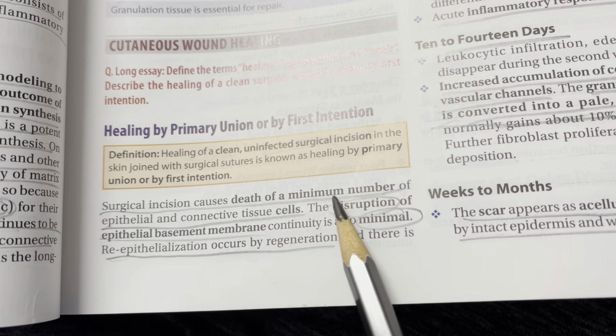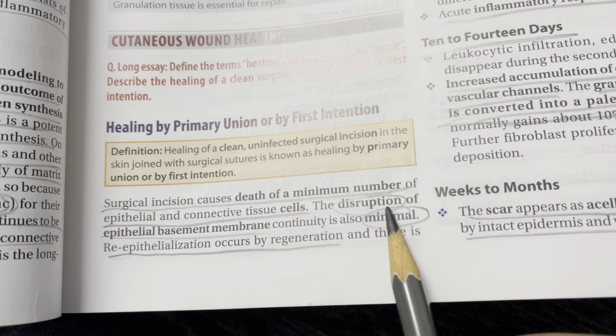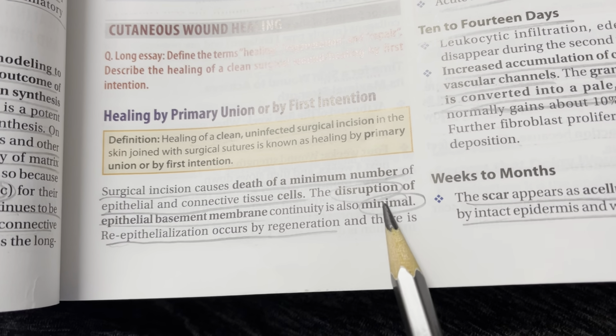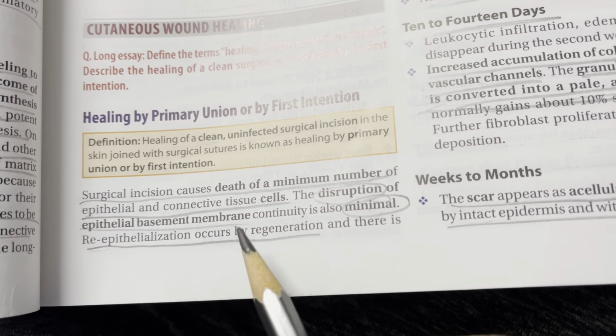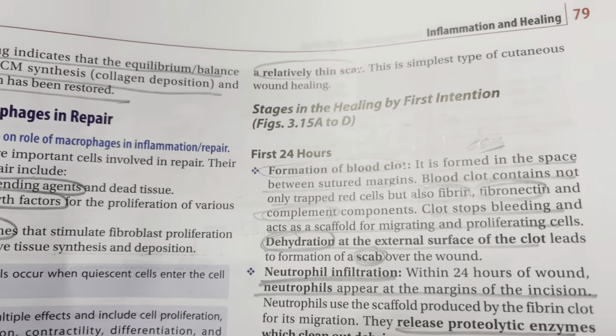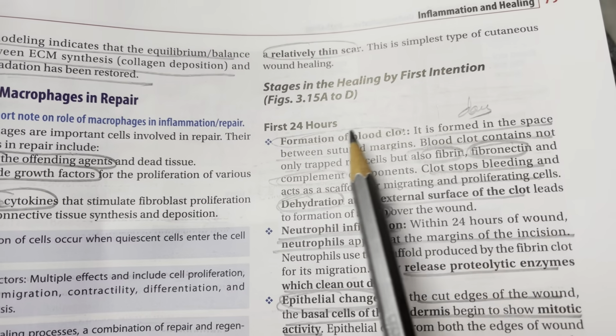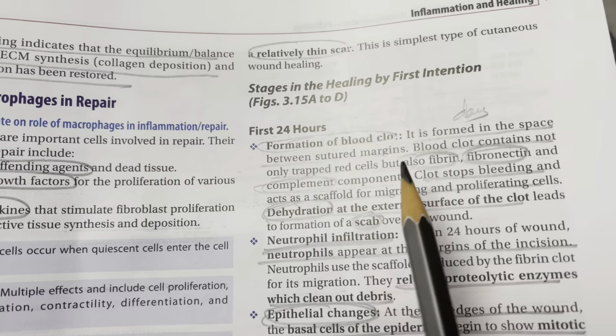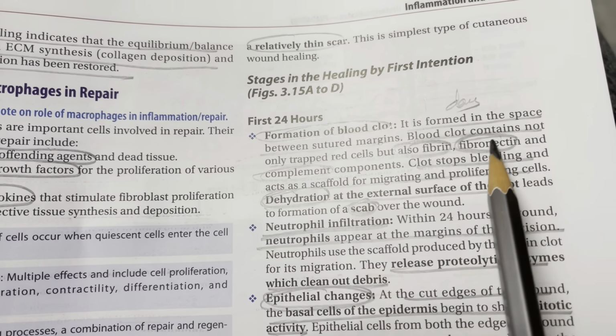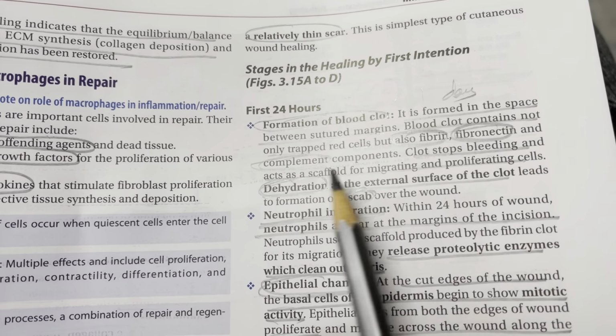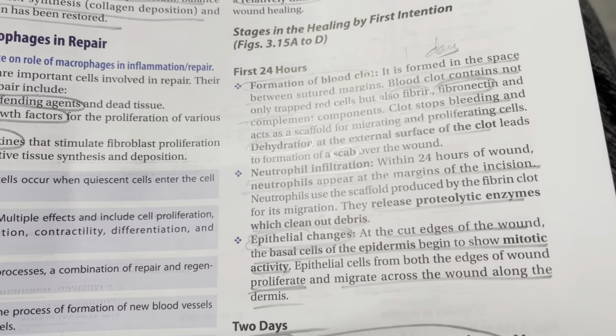Surgical incision causes a death of minimum number of epithelial and connective tissue cells. The disruption of epithelial basement membrane continuity is also minimal. Re-epithelialization occurs by regeneration, and there is a relatively thin scar. So first 24 hours, what happens is there is a formation of blood clot which contains not only trapped RBCs but also fibrin, fibronectin, etc.